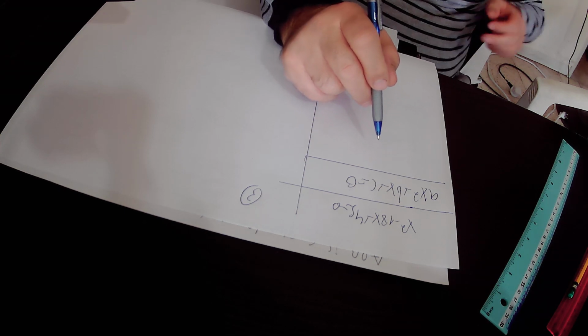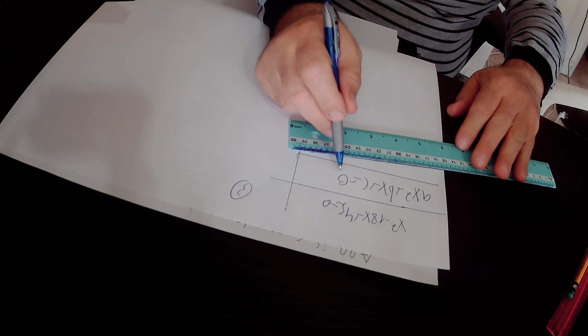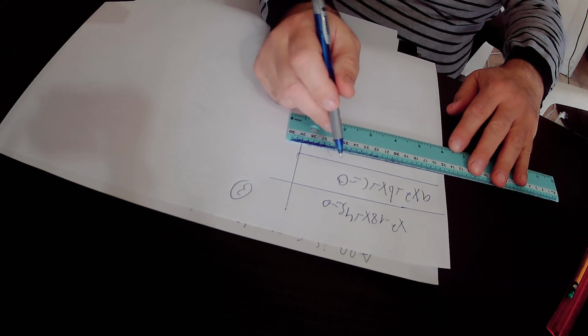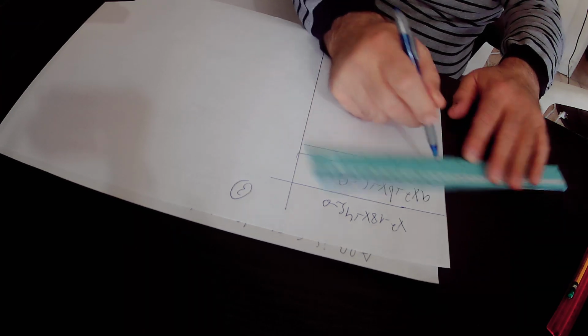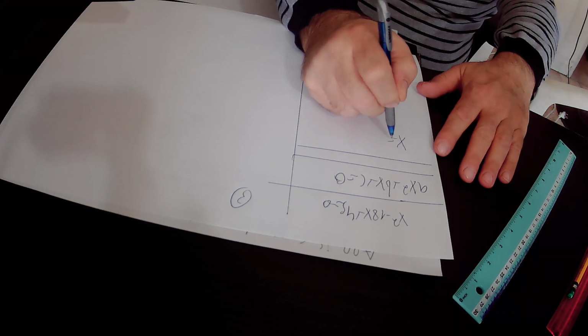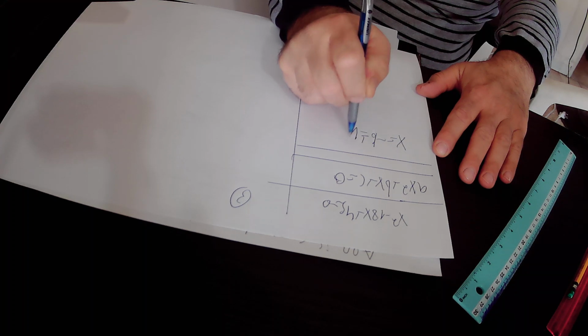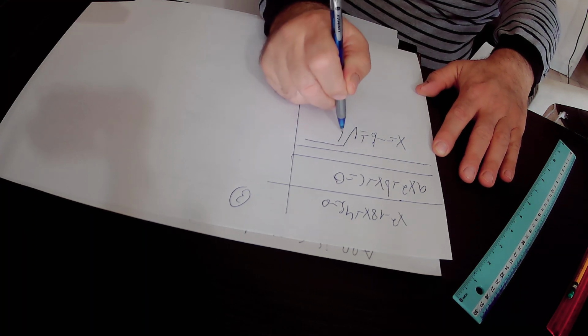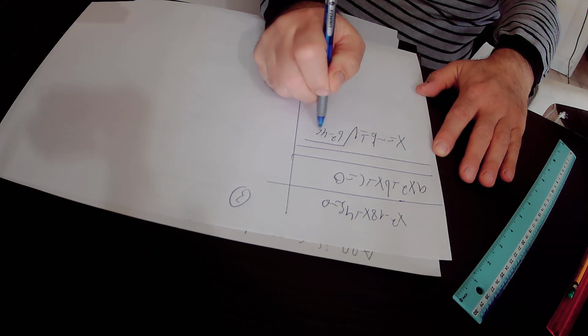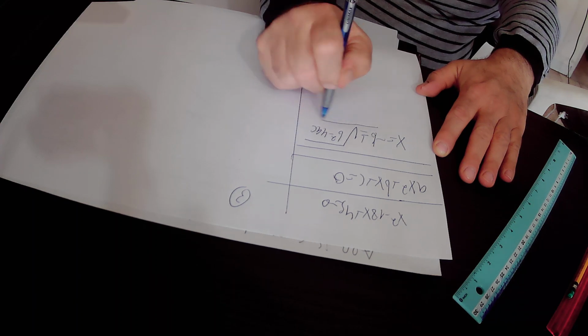We find the value of x according to the following formula, that x equals minus b plus minus square root of b squared minus 4 times a times c, over 2a.